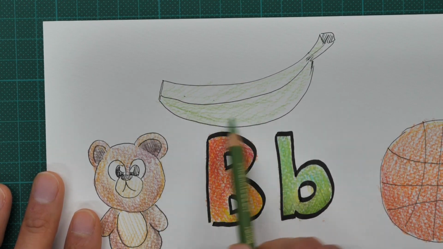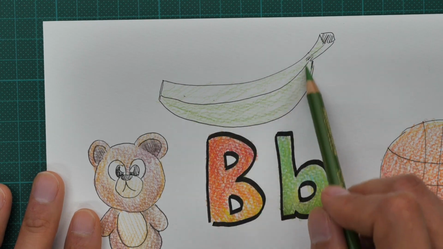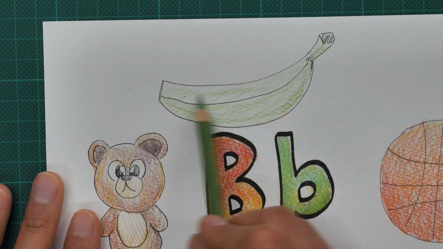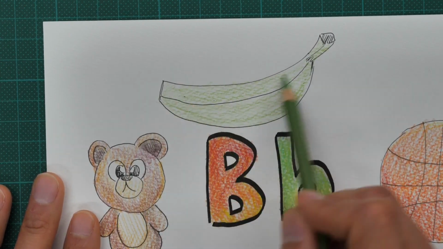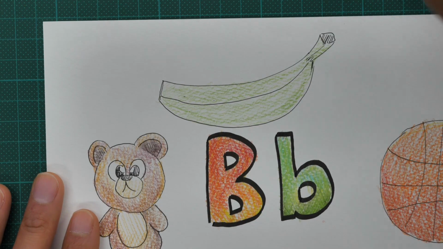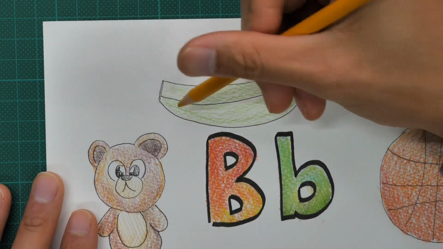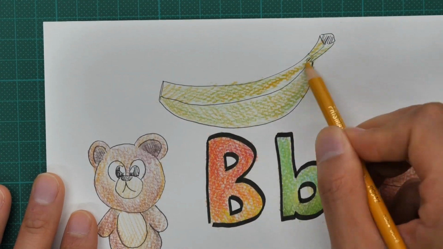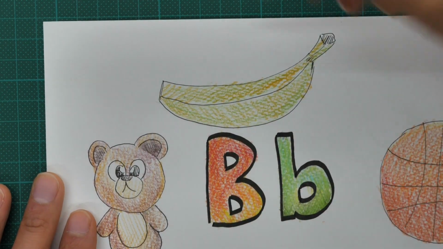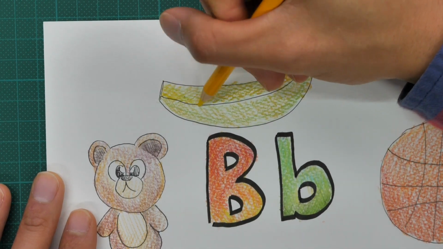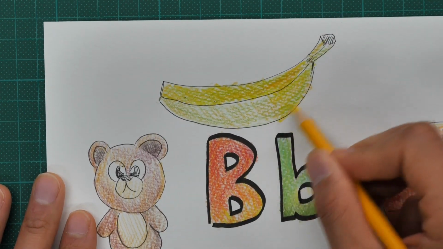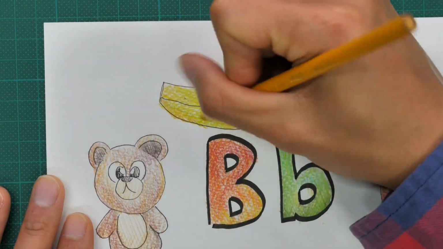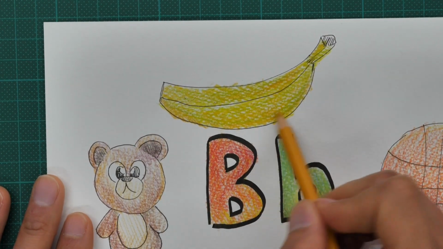That means it's not ready to be eaten. A green banana does not taste good. You should wait for a banana to turn yellow. You want a yellow banana, so let's turn it yellow. There, now we can eat it.